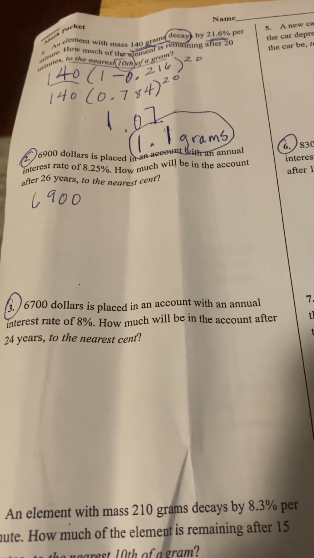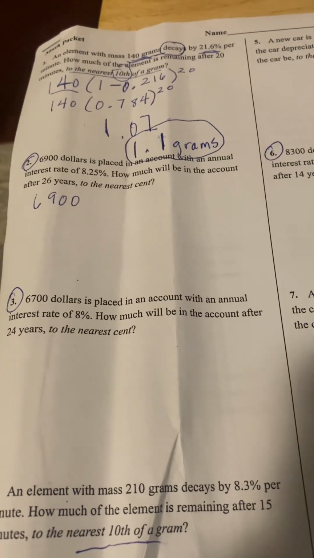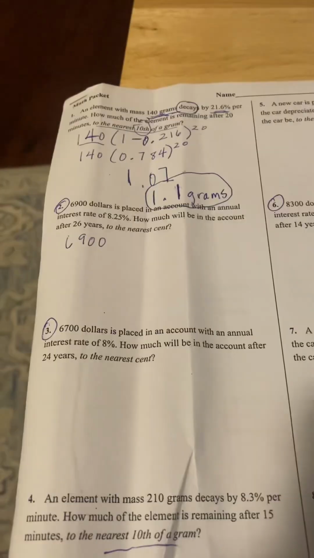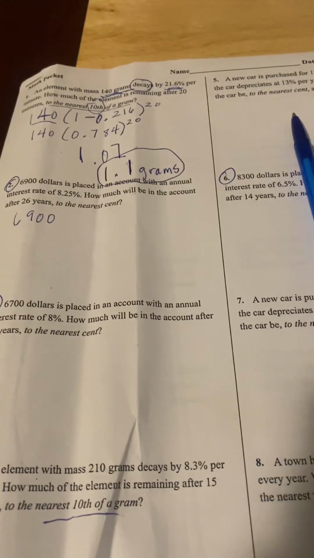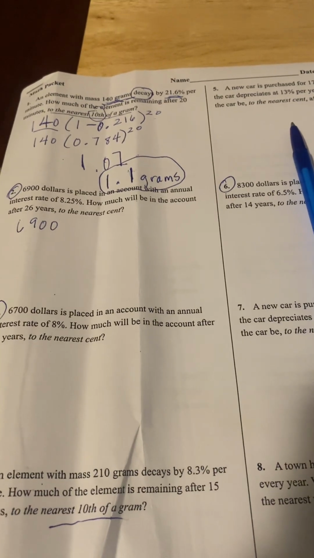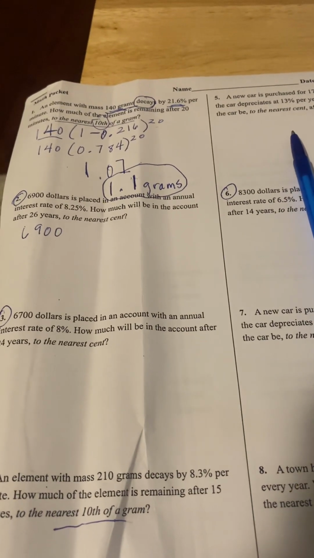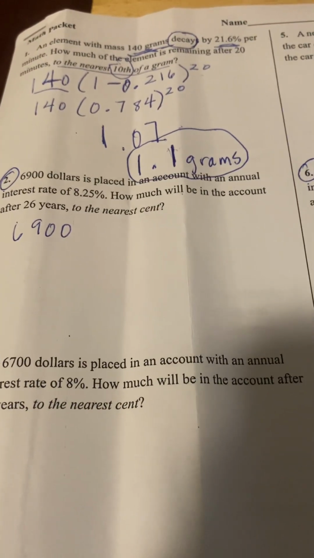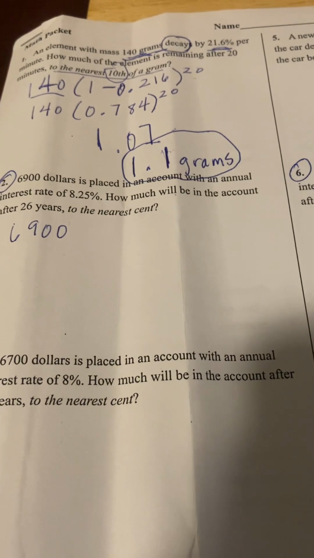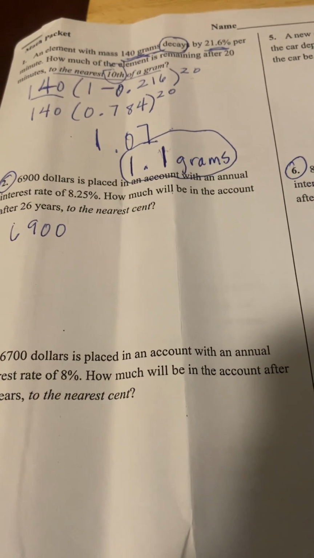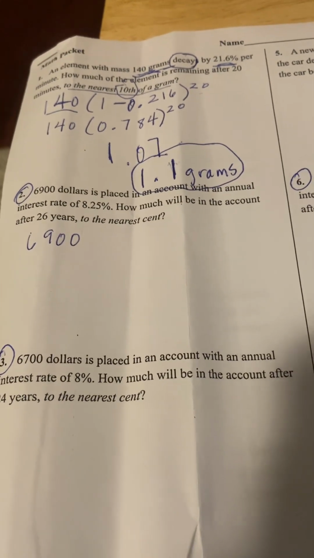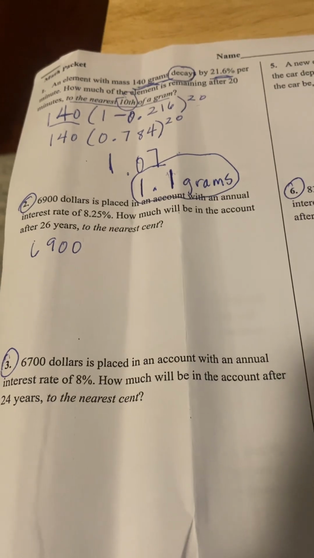Okay, I'm going to do example number 2. This is number 2 on the packet. The similar problems are going to be number 3, 6, and 10. 3, 6, and 10 are going to be just like number 2. So number 2 says $6,900 is placed in an account with an annual interest rate of 8.25%. How much will be in the account after 26 years to the nearest cent?